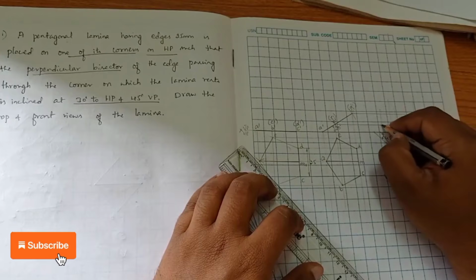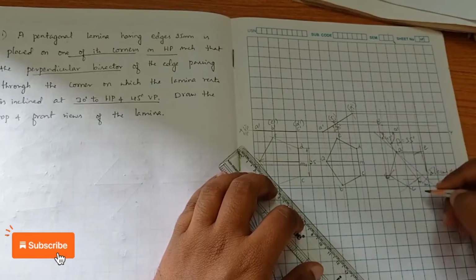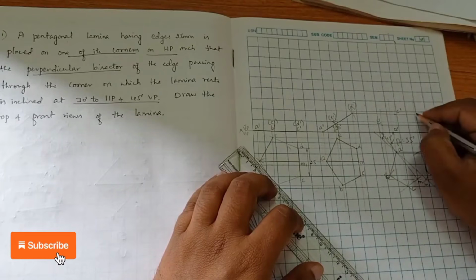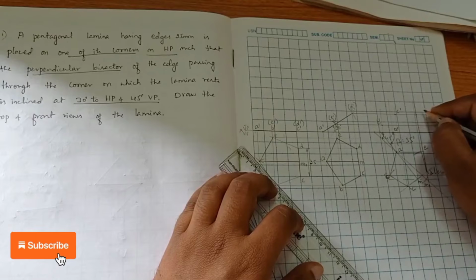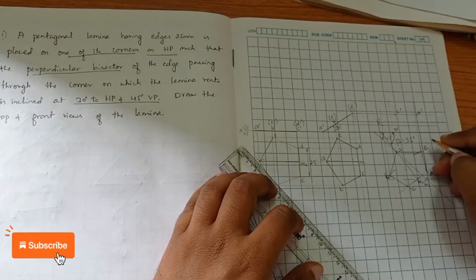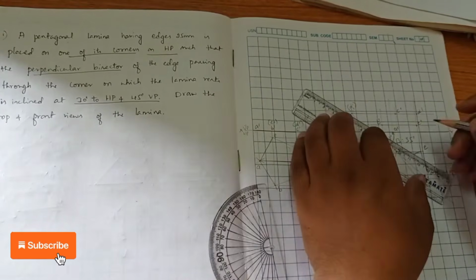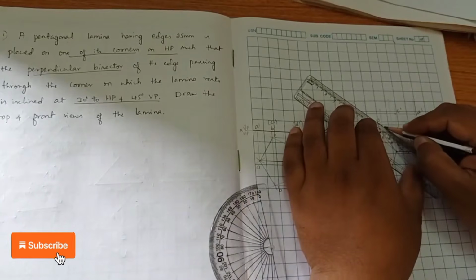So B dash we get this, C dash we will get this, and D dash we are going to get here, and E dash we will be getting here. Okay, now we have to join these points.